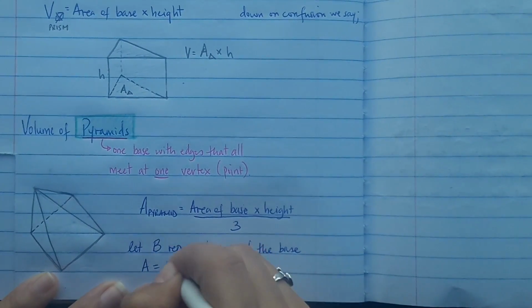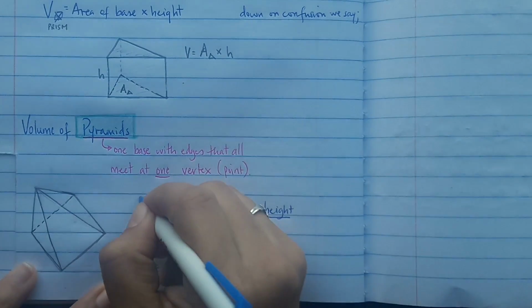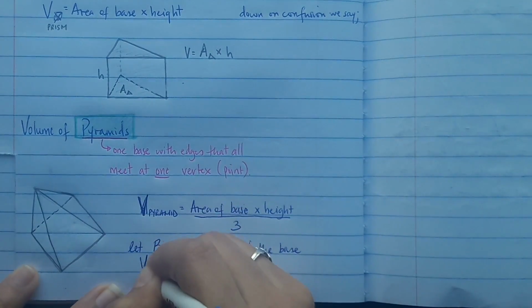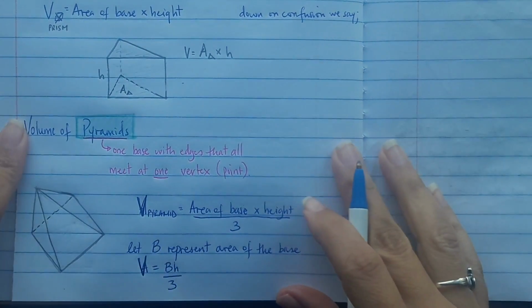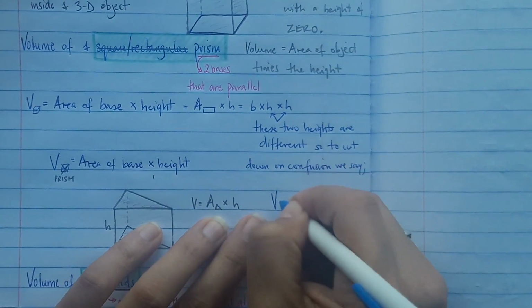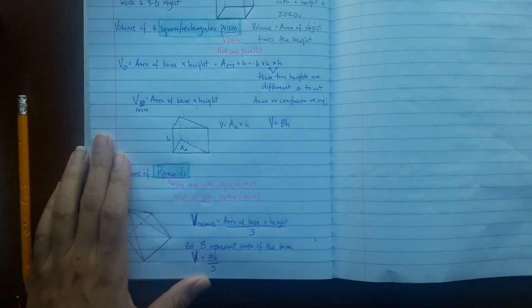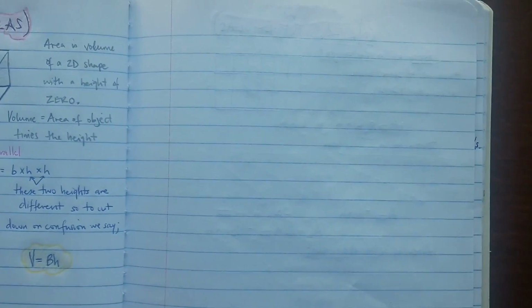So therefore, we say volume is equal to capital B times H divided by 3. So now where I see the area of the base, I'm just going to replace that with a capital B. And that's signified to mean the area of the base. So volume is equal to capital B times H. So for the pyramid, it's capital B times H divided by 3. A prism is just capital B times H.